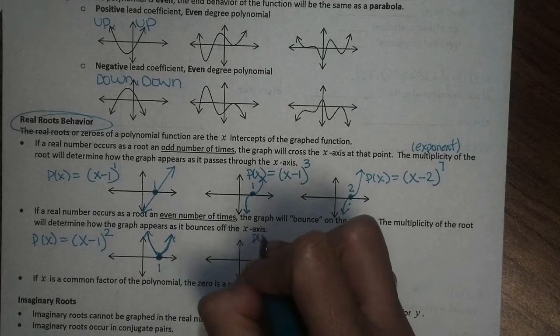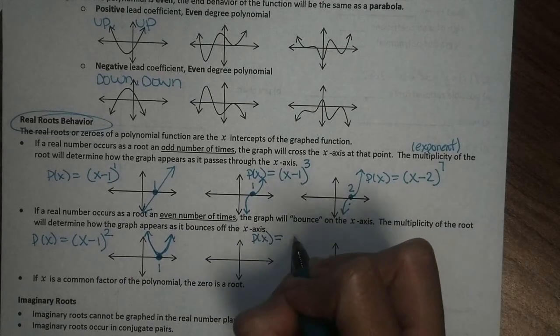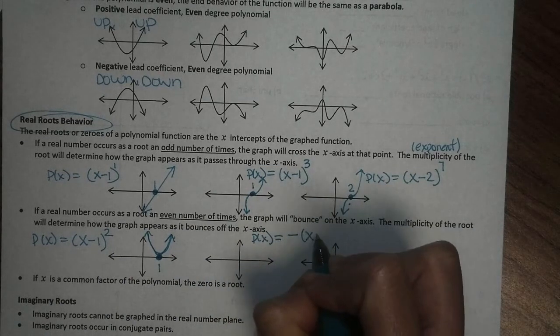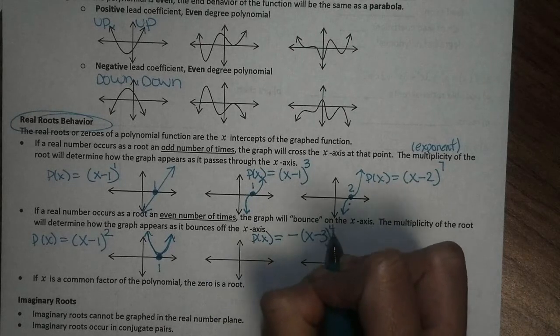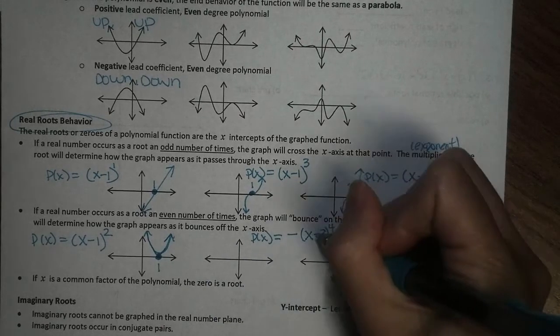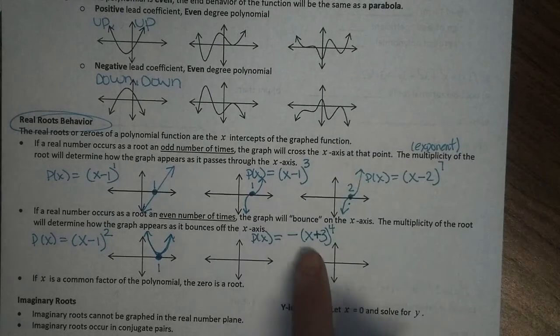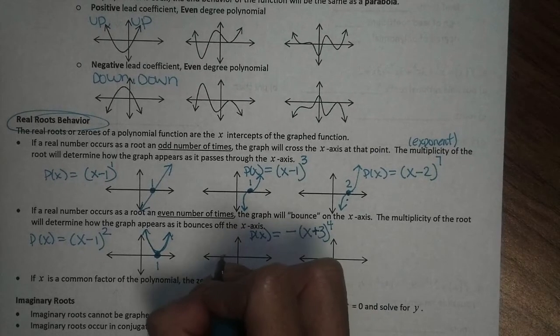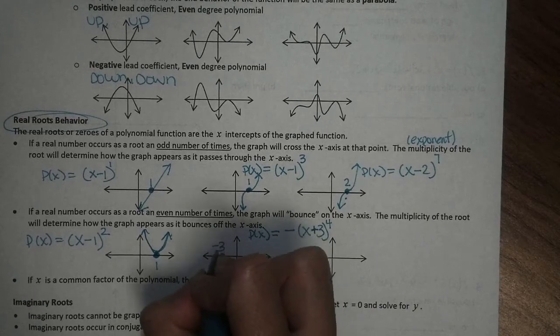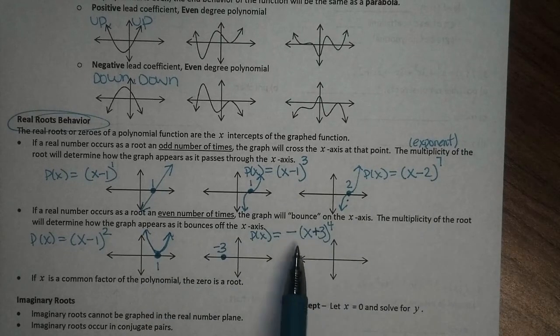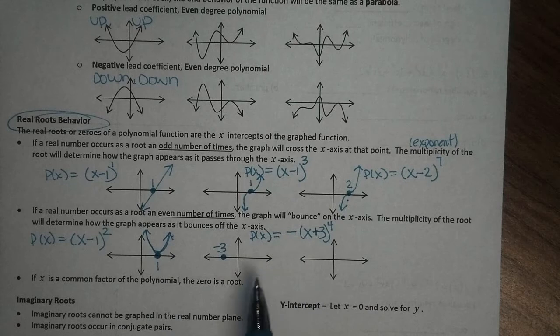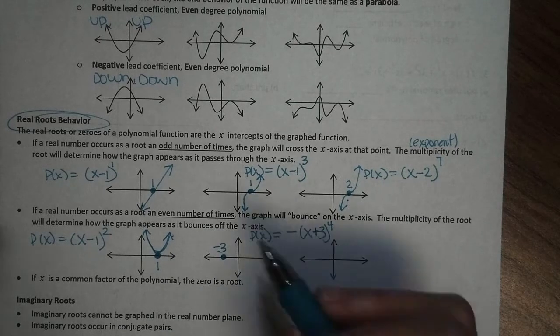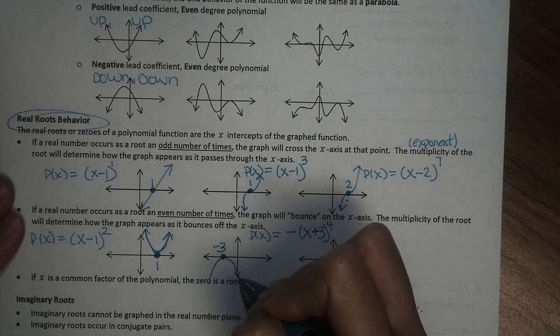So let me show you another one. Let's do a negative x minus 3 to the 4th. Or actually, let's change it to x plus 3. All right, so let me show you what this one looks like. So negative x plus 3 to the 4th, for starters, the root is negative 3. So you put a dot at negative 3. Next, because it is negative, the graph is going to open down, like down behavior. And it's going to look like this.